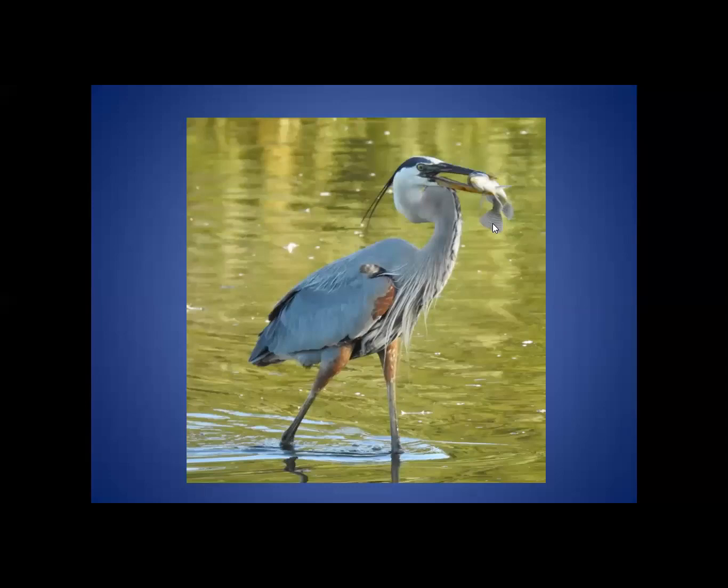If you want to see an interesting video, slightly disturbing, you can Google great blue heron eats gophers, and you can see a great blue heron walking through fields and punching its bill down and pulling gophers out of the ground. Again, it's pretty interesting, but slightly disturbing, I guess.